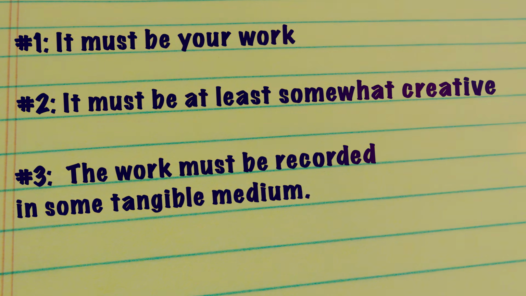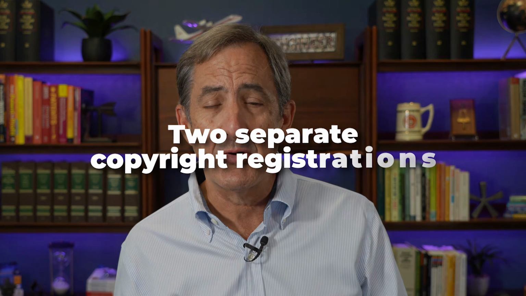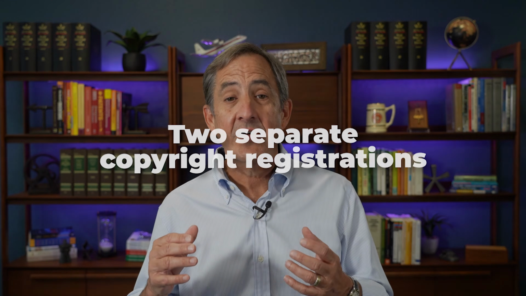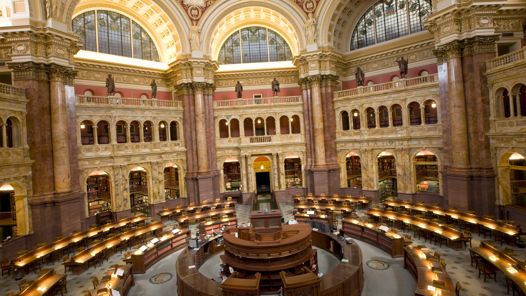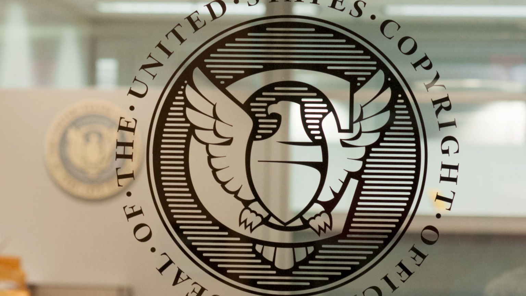Now, there are two different types of copyright registrations we're going to talk about today for music. One is in the music itself, the notes, the tab, and the second is in the sound recording, that is the performance. These are two separate copyrights, and they'll require two separate copyright registrations. However, it's possible to include both registrations in a single filing, and I'm going to show you how to do that in just a minute. Copyrights are maintained by the Library of Congress, and registrations can be made at the United States Copyright Office.